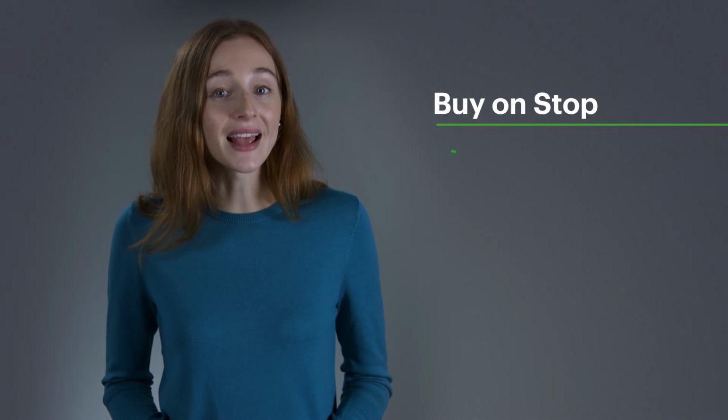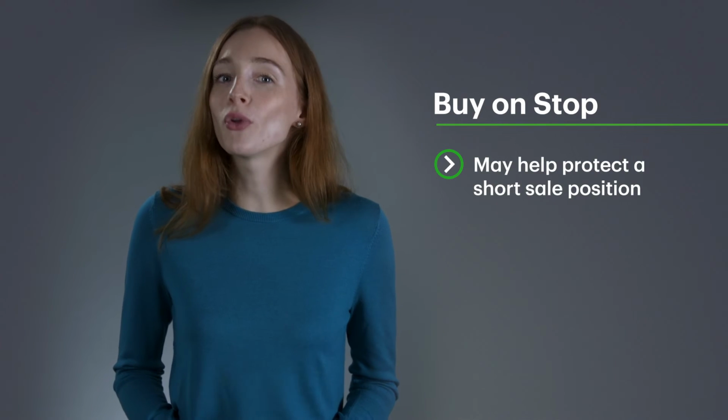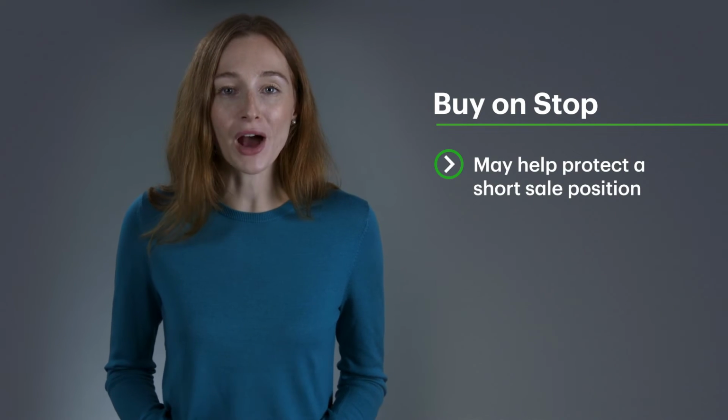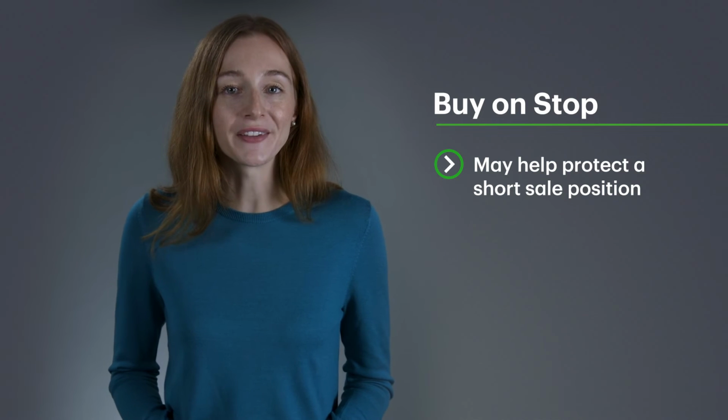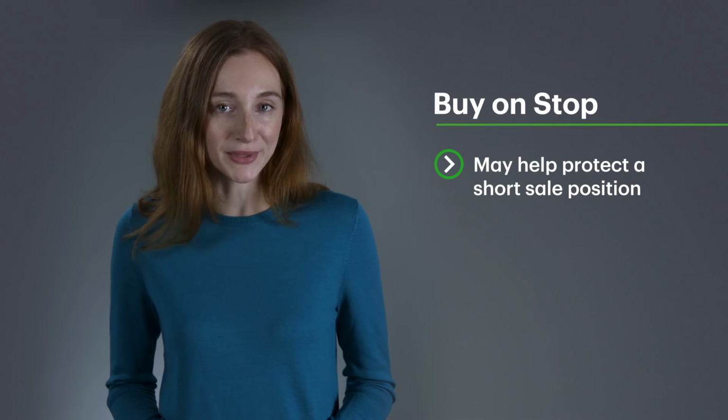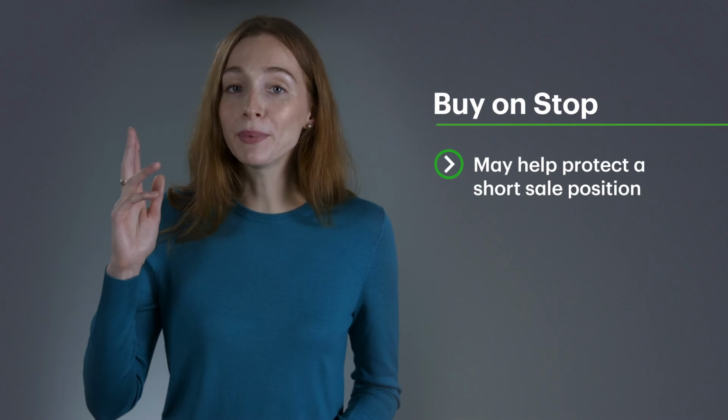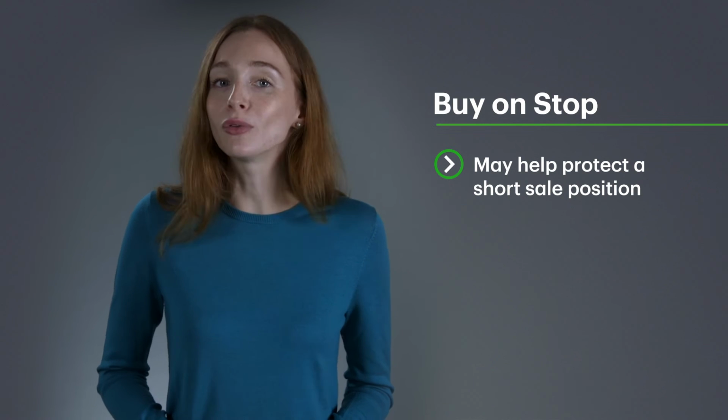Another reason why some may use buy on stop orders is if they are short selling a stock with the goal of making money when the price drops. Buying a stop order in this case may help provide them with more protection. If the stock goes up in price, it could potentially lead to a lower return. As you can see, stop market and stop limit may offer a little more flexibility to an order, potentially more than with a market order and a limit order.